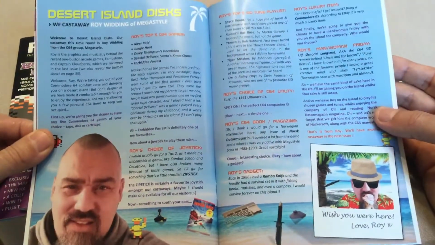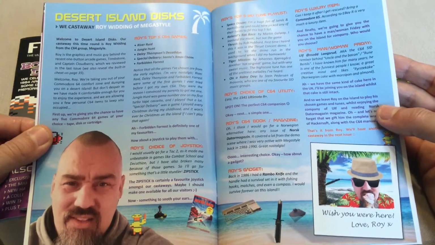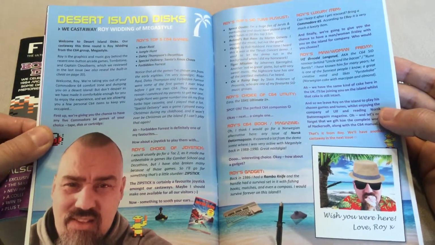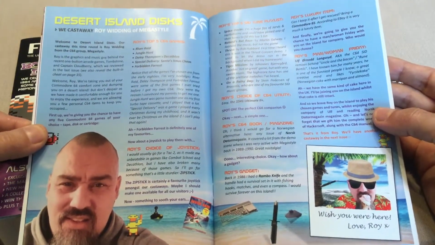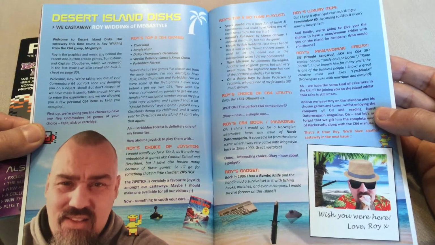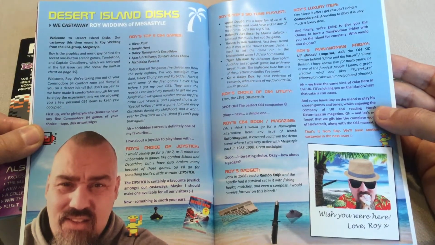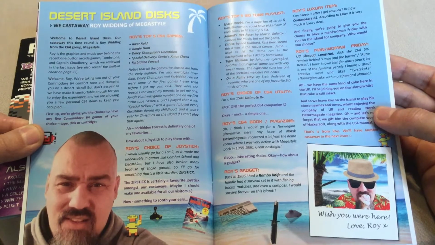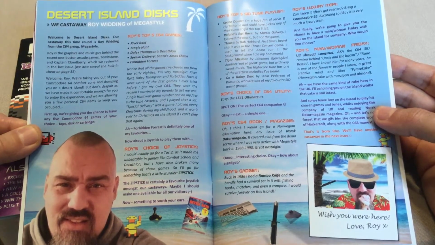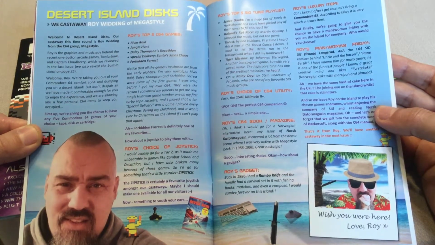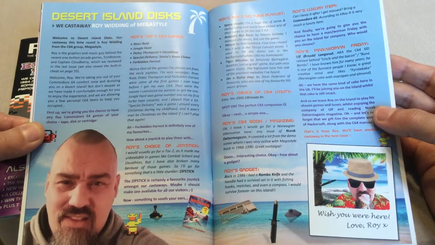Then we have our Desert Island Discs feature, where we strand a famous person from the Commodore 64 scene. We strand them on our C64 island. And in this issue we have Roy Widing of Megastyle. So he's the guy behind the graphics and music to Captain Cloudberry and Tombstone.